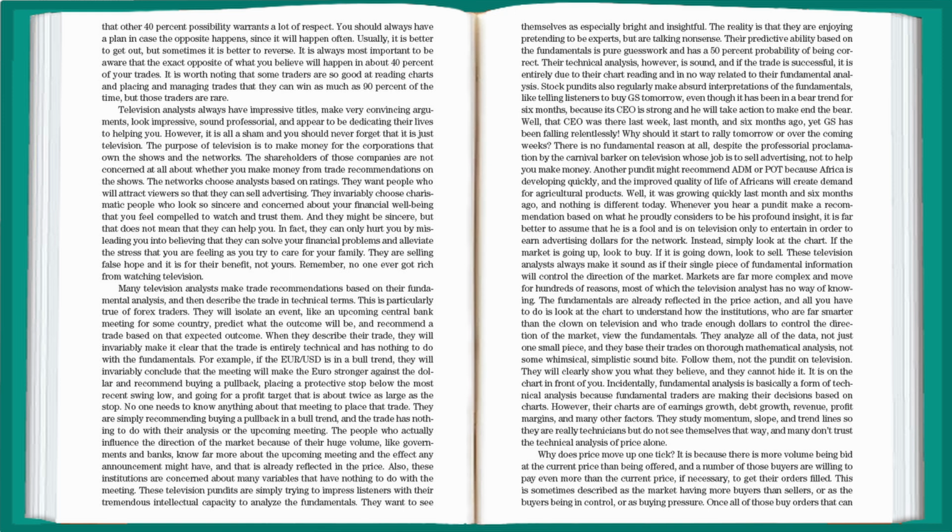Many television analysts make trade recommendations based on their fundamental analysis, and then describe the trade in technical terms. This is particularly true of Forex traders. They will isolate an event, like an upcoming central bank meeting for some country, predict what the outcome will be, and recommend a trade based on that expected outcome. When they describe their trade, they will invariably make it clear that the trade is entirely technical and has nothing to do with the fundamentals.